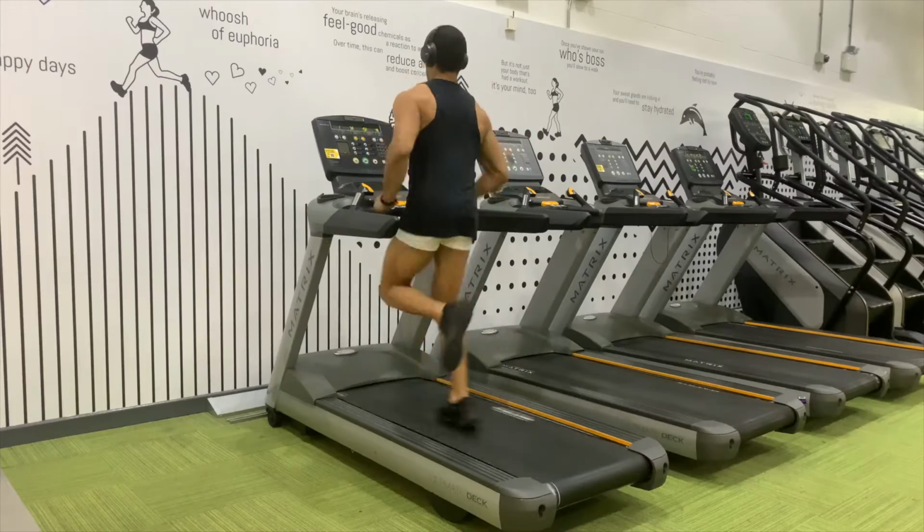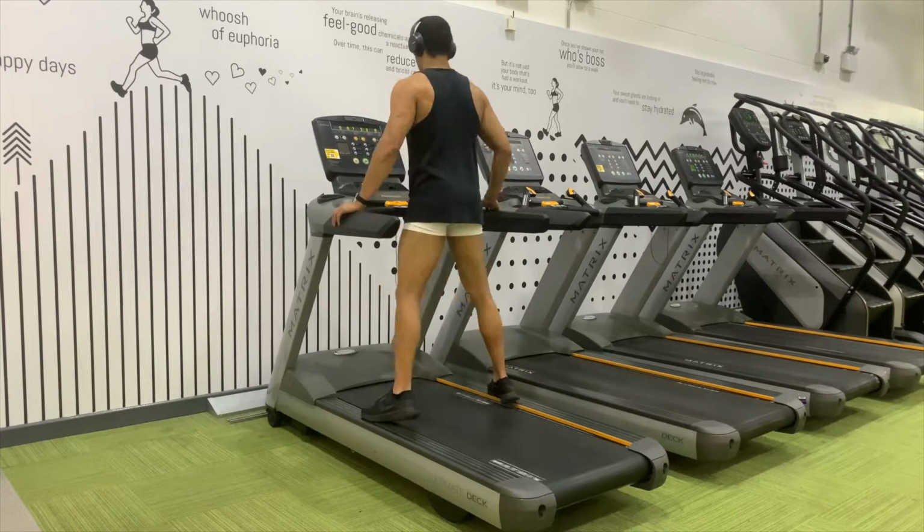Next up, we have interval training. Again, it sounds like what it sounds like. The interval is basically where you're working for a period of time, then resting for a period of time, and then you're working again.